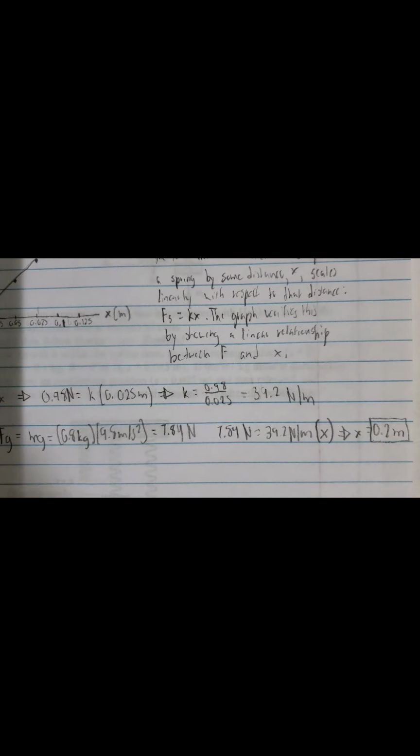My spring constant is 39.2 newtons per meter, and I want to find the distance stretched, which is x. So if I want to isolate for x, I just divide 39.2 over to this side, and so my x turns out to be 0.2 meters stretched from the original resting position.